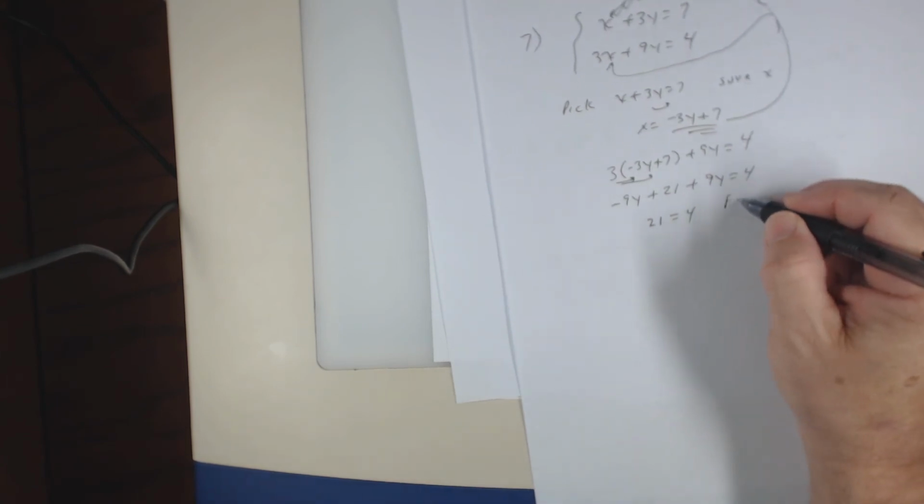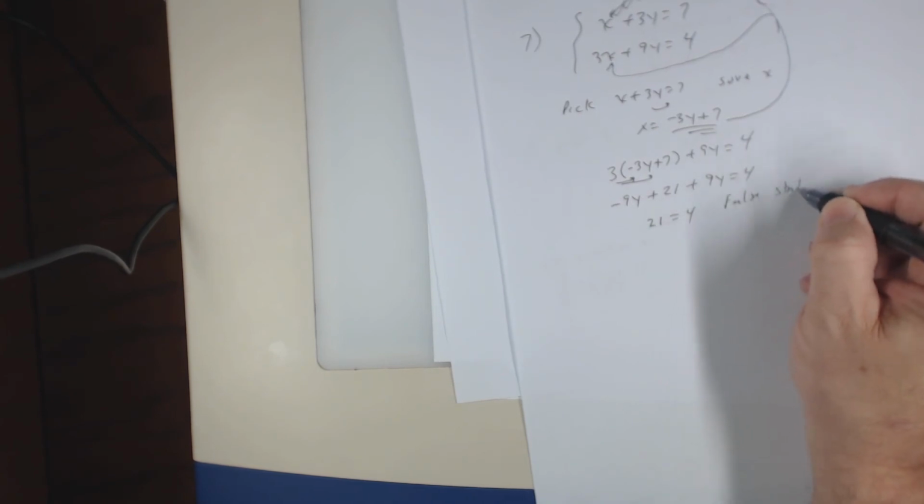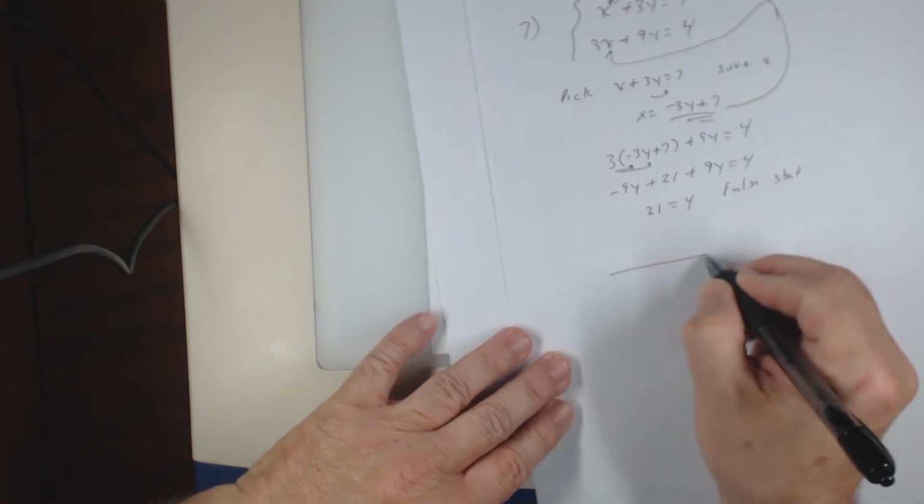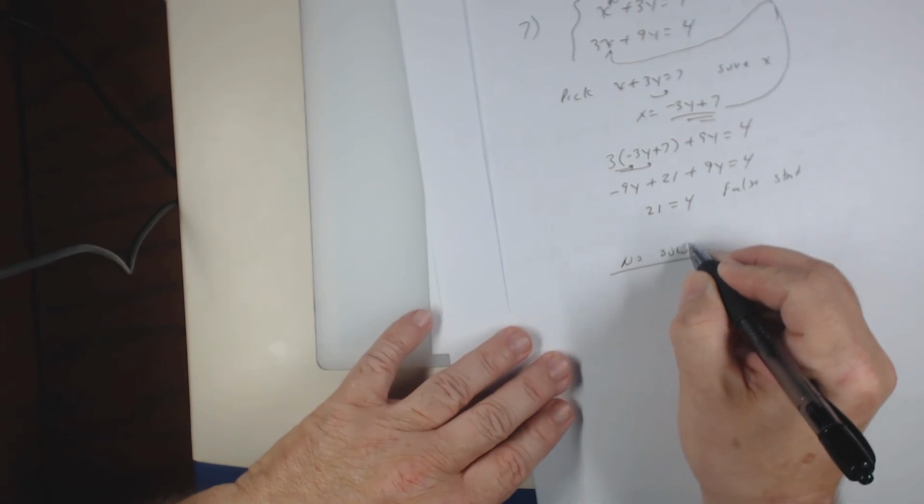right? Again, the variables disappear, but this time the statement is false. So remember, when the variables disappear, either it's all real numbers or no solution. Which one is this one? No solution. So in the blank, you would put no solution. Nothing would work. So what does that mean about these two graphs? They're parallel. And it kind of makes sense.